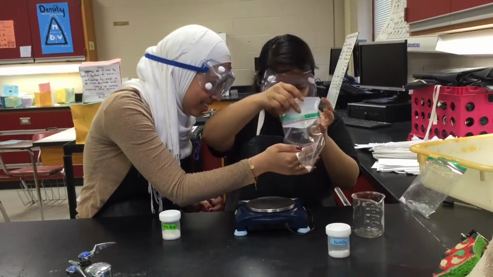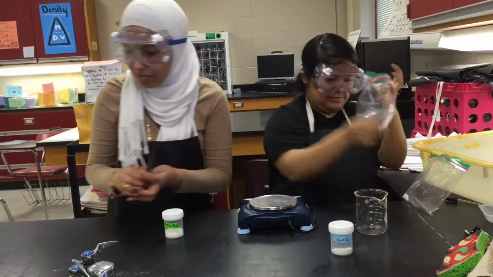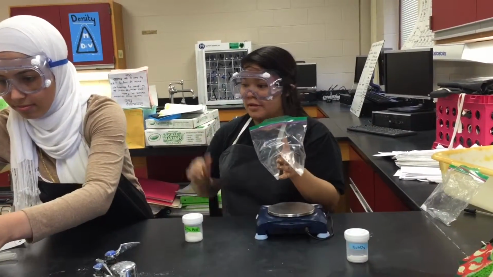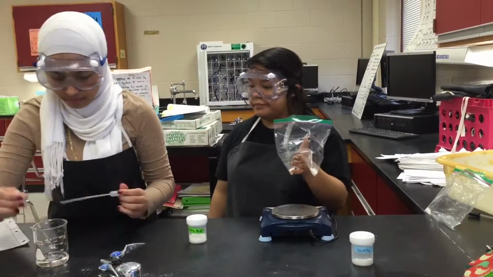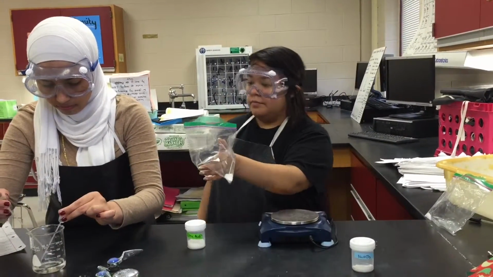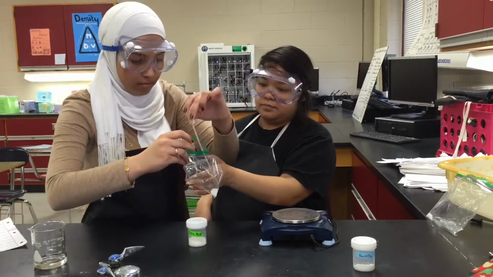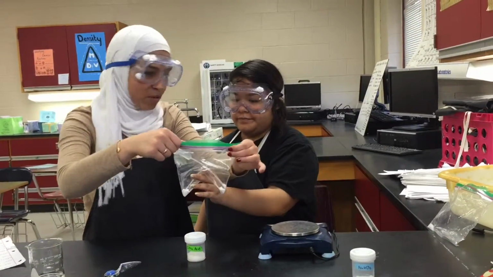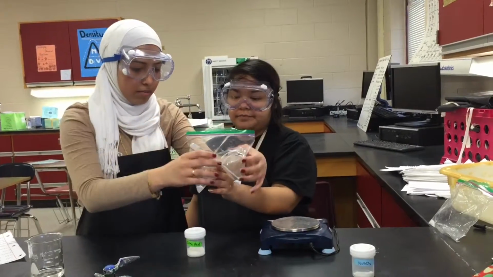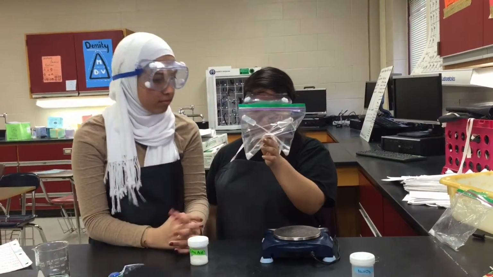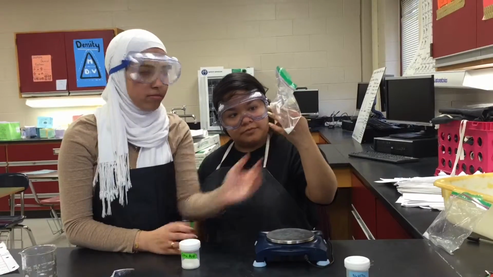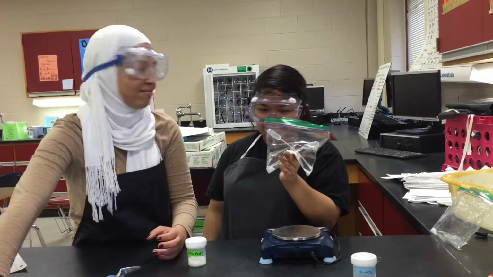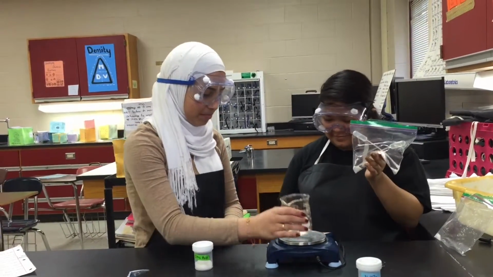Step 3. Fill 2 plastic pipettes with water and place them in the baggie. Seal the plastic bag. Step 4. Observe the contents of the bag and record your observation in the table. Step 5. Carefully place the sealed baggie in the plastic cup. Measure the mass of the system. Record in your table.